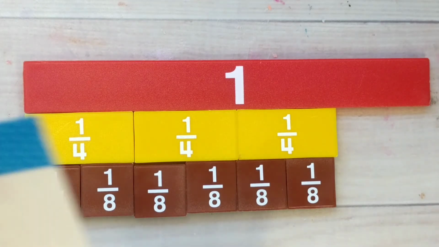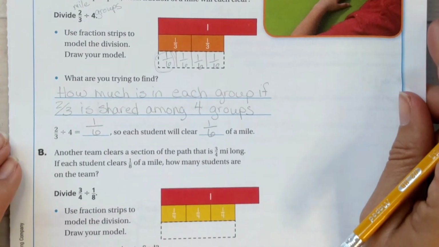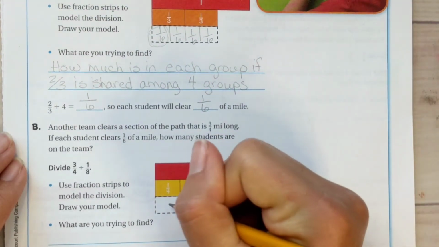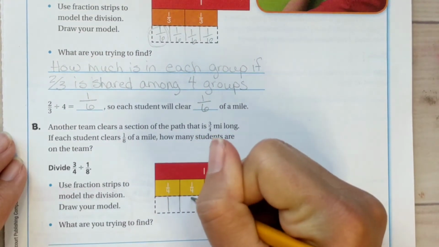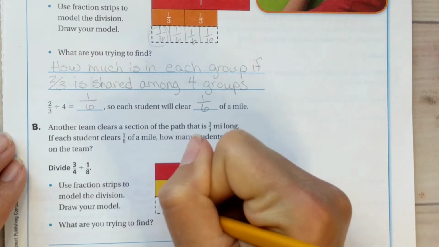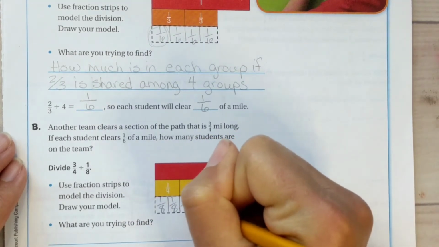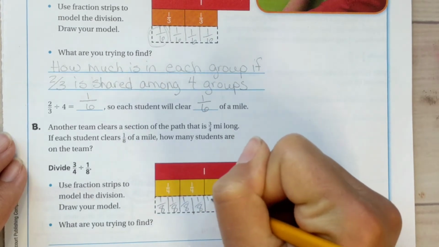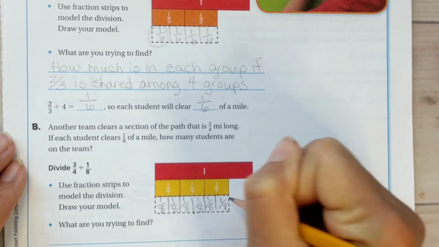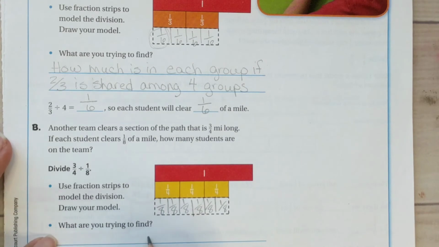Okay, so let's go back to our paper. So this was 1/8, 1/8, 1/8. Okay, so what are we trying to find?